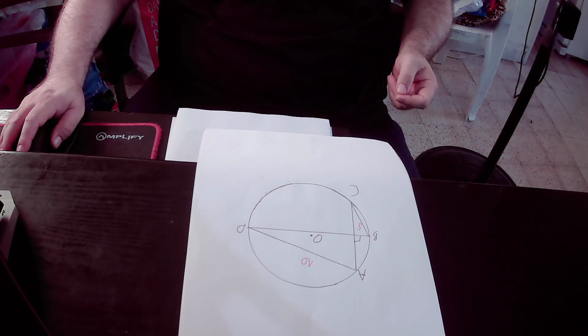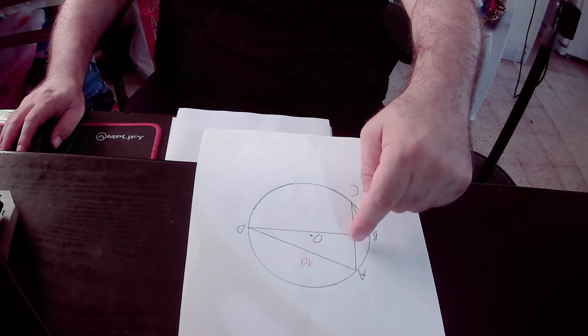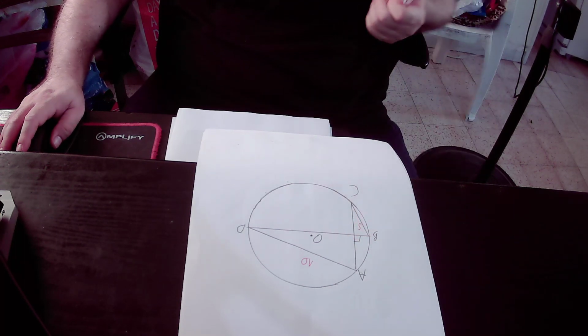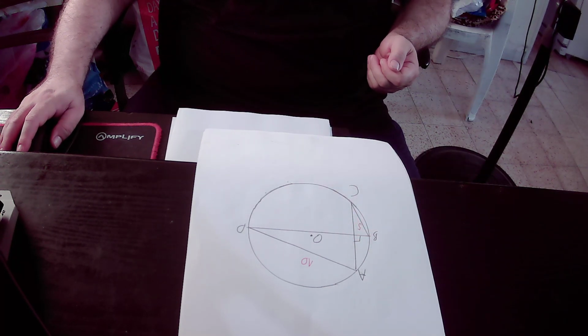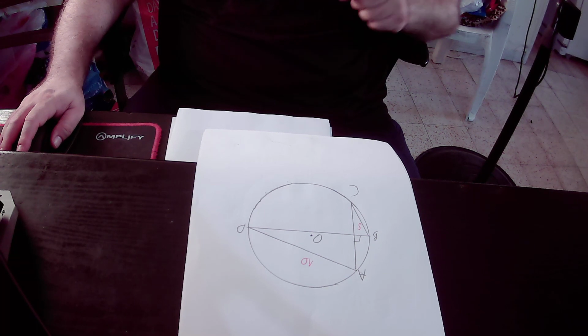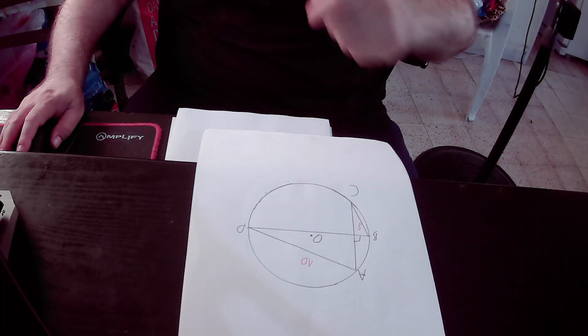and this angle equals 90 degrees, and we want to find the radius of this circle.